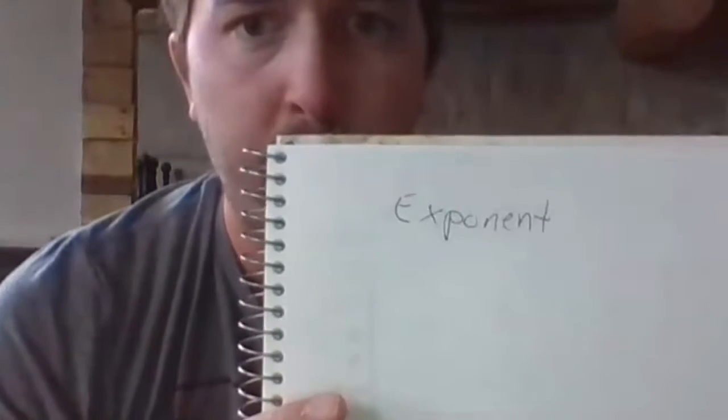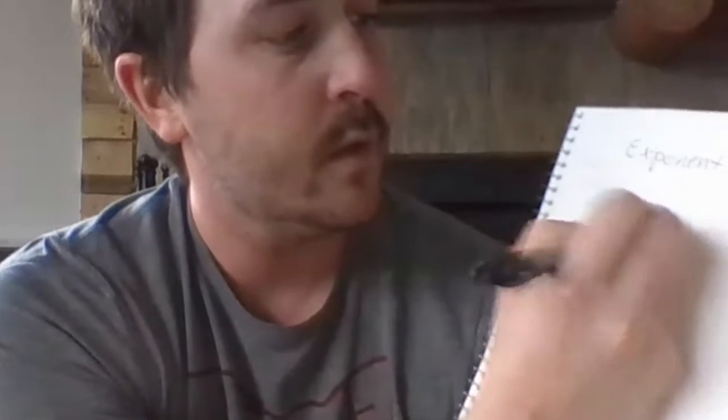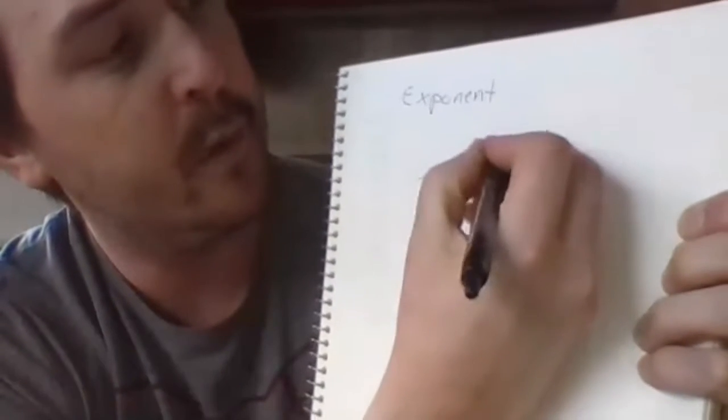Exponents are the little numbers above a big number. With an exponent, we have a few things. We have our base, which is our base number, and then we have the exponent.